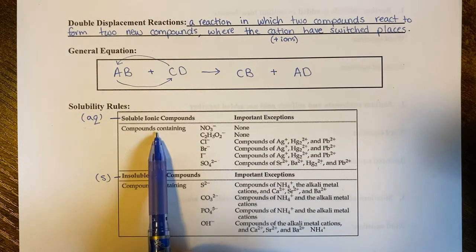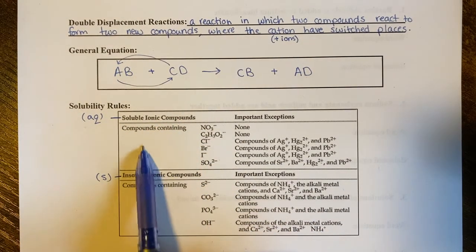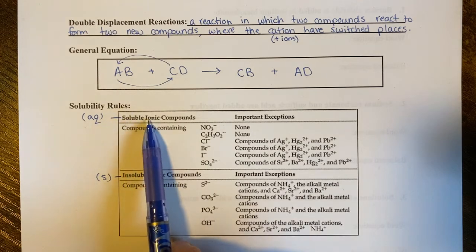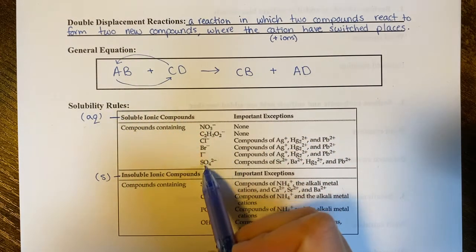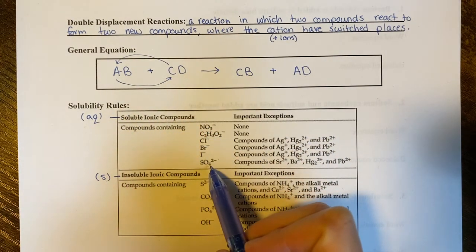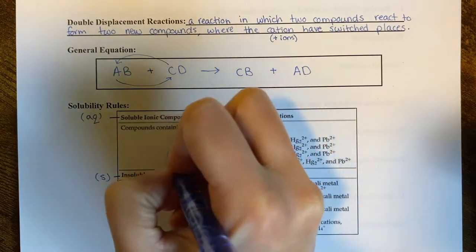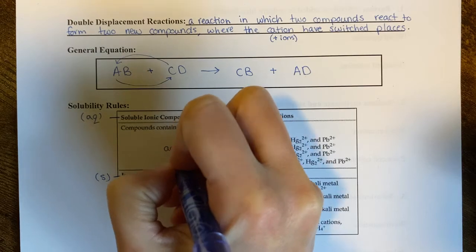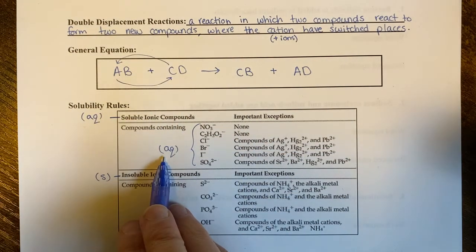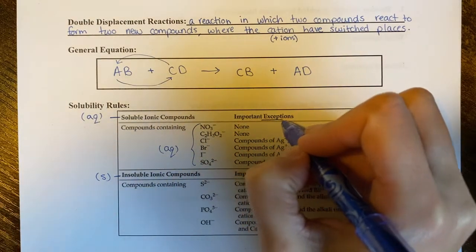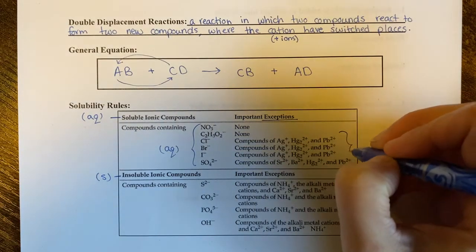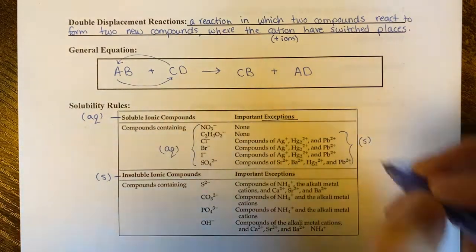So in the top half here, these are compounds that are going to be aqueous. So soluble ionic compounds contain these different anions. So everything that falls in here, for the most part, is going to have the subscript aqueous, with the exceptions, these ones, meaning that they'll be solids.